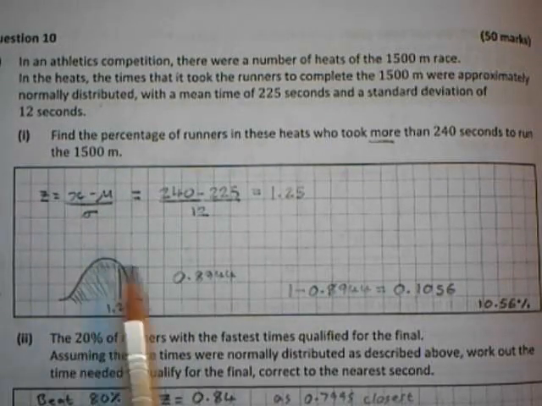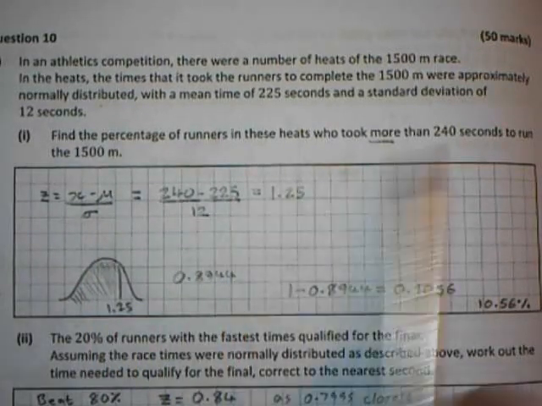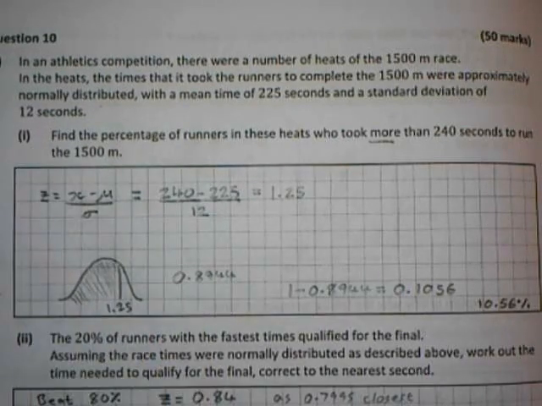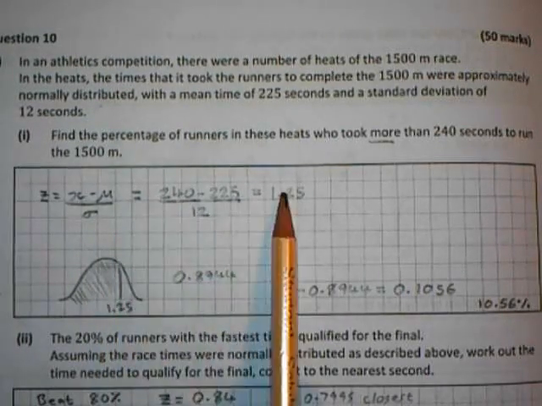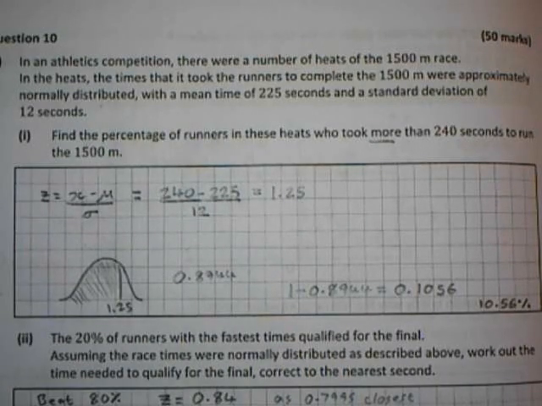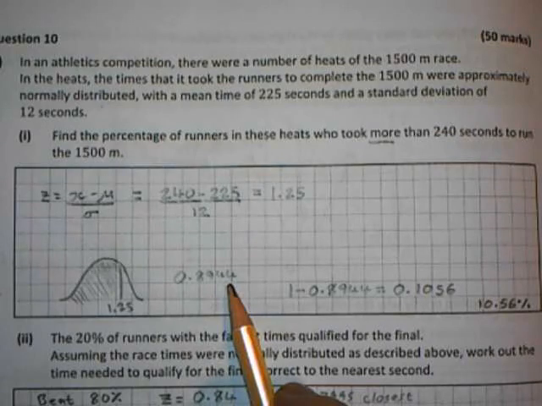So our mean is 225, so that goes here. So 225. We're checking for 240, so that's going to go here. And standard deviation goes at the bottom. You get a value for z, so 1.25. You look up this value in the z-score tables on page 36 of your log tables, and you'll get a value of 0.8944. You just look that up.